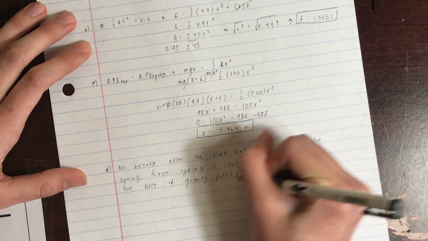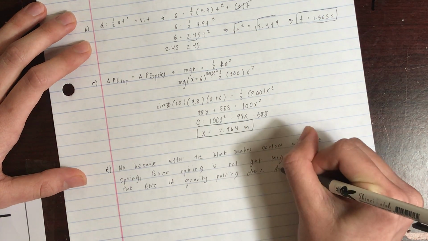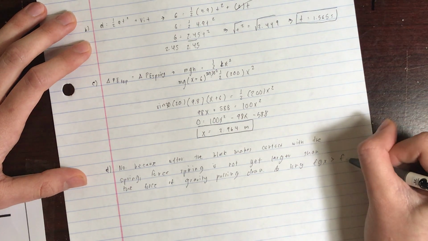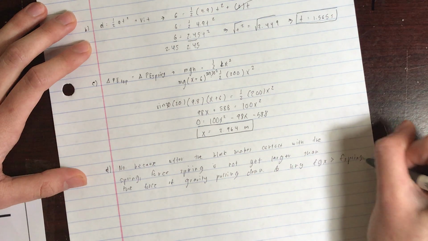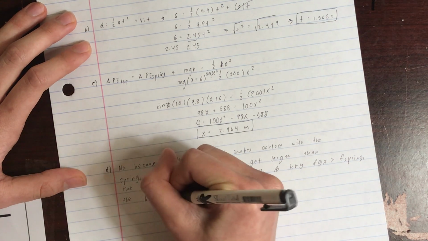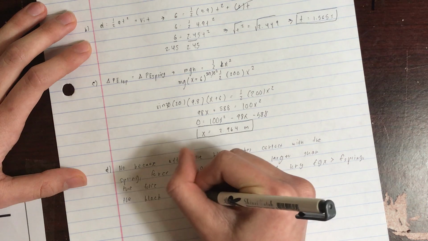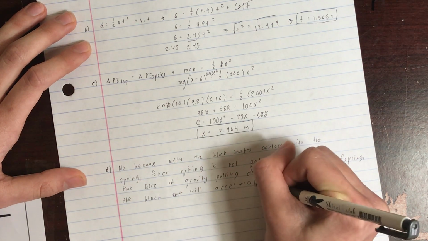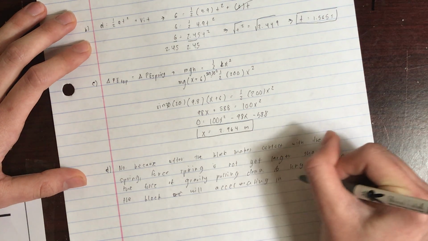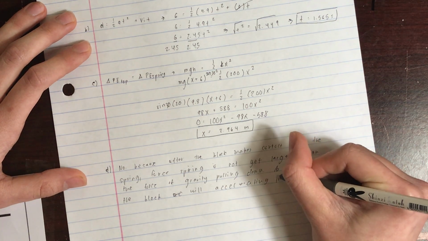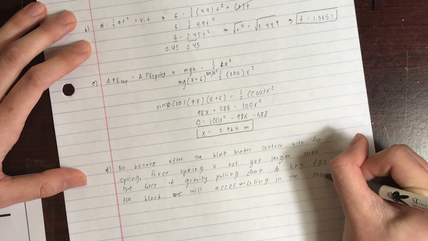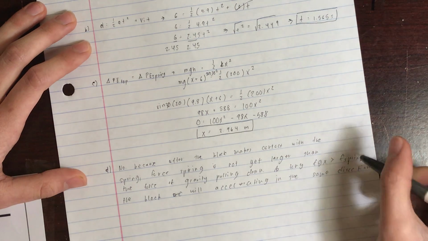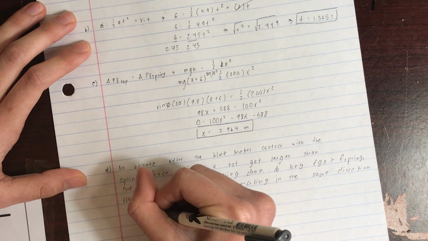So as long as force of gravity is greater than force spring, the block will continue accelerating in the direction that it was previously accelerating. So because this is the same direction, the speed of the block will continue to grow in magnitude.